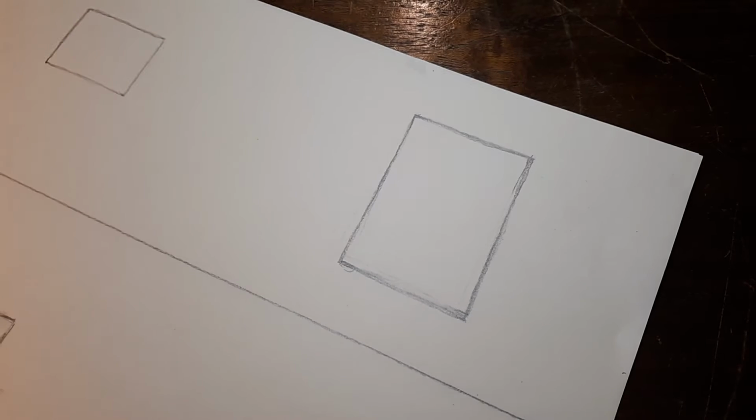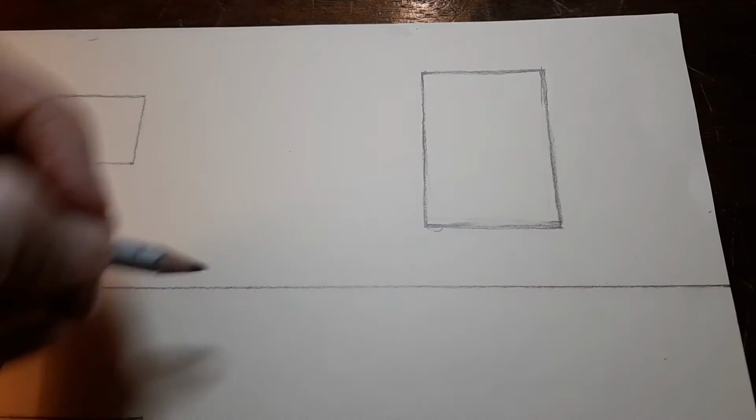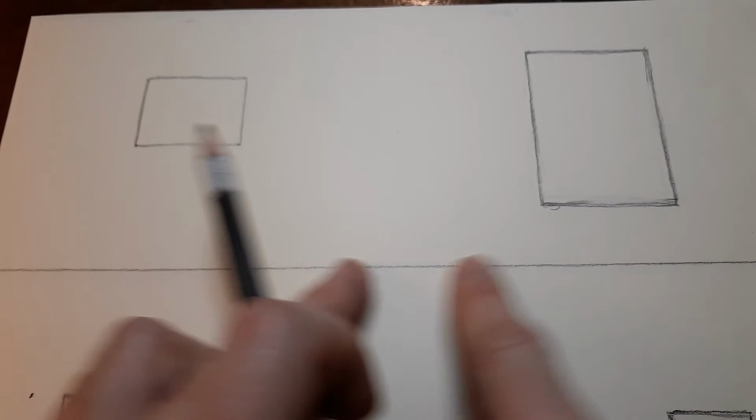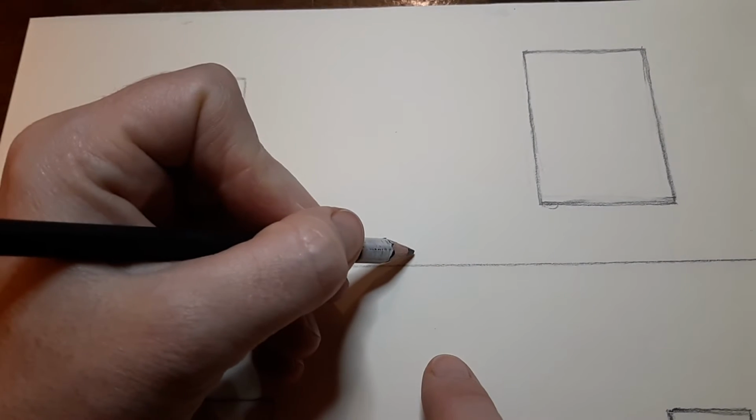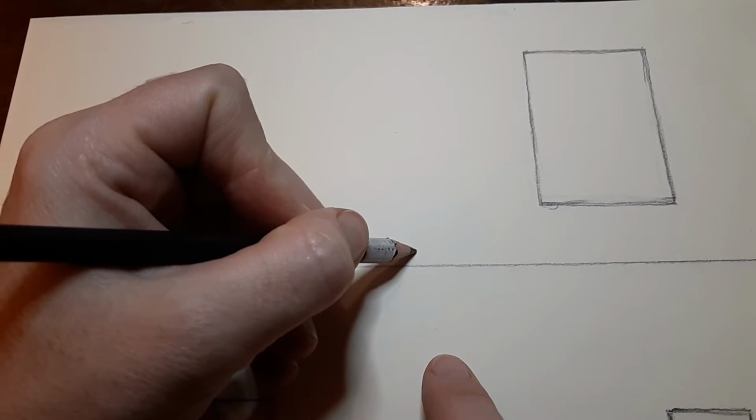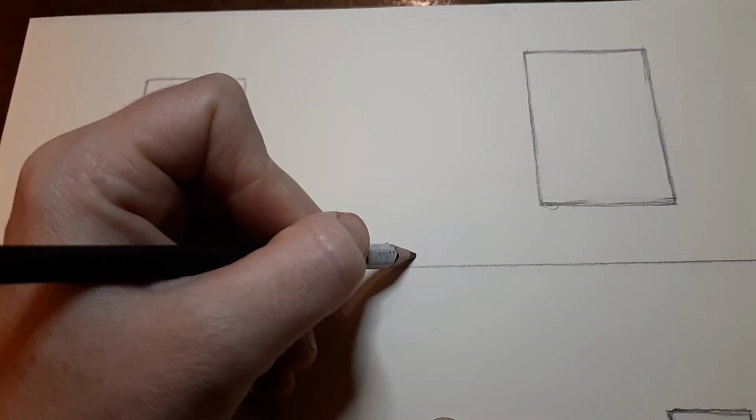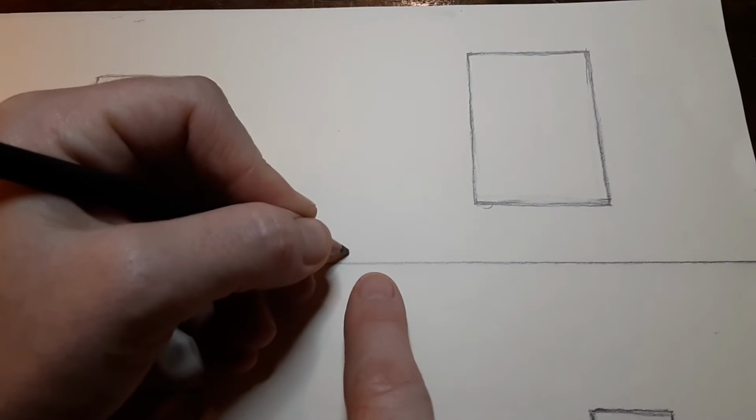So once you have these shapes, you're going to go somewhere toward the middle. So here we are, my fingers kind of meet in the middle. And I'm going to draw it just slightly above that line. I'm going to draw a teeny little dot. Okay, and now this dot is going to be my perspective point.